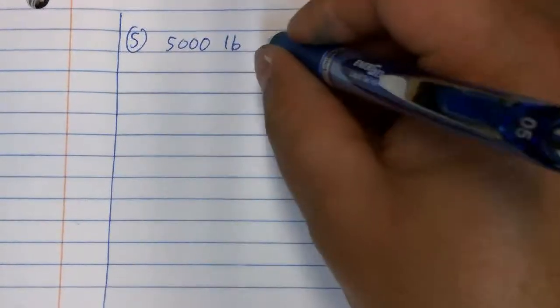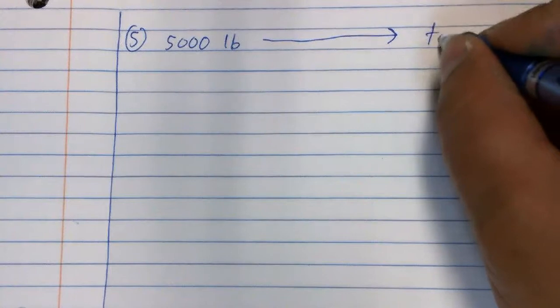Okay, here we go. Number 5. 5,000 pounds. All right, well, let's work with, we're trying to go from pounds to tons.